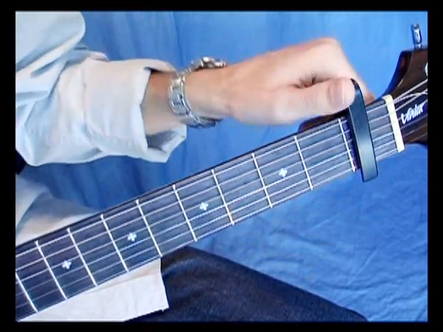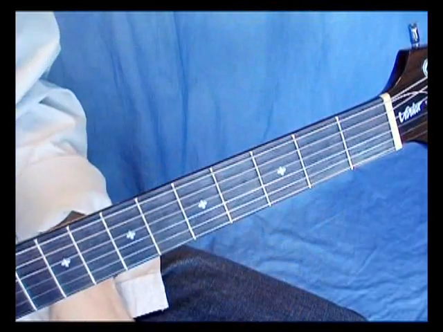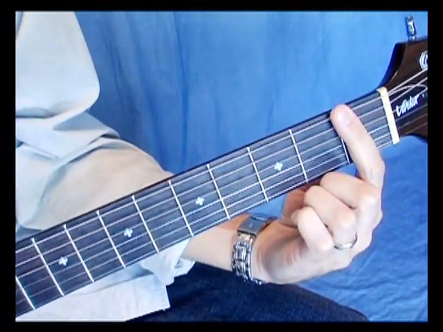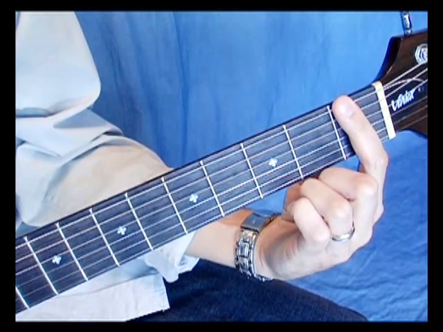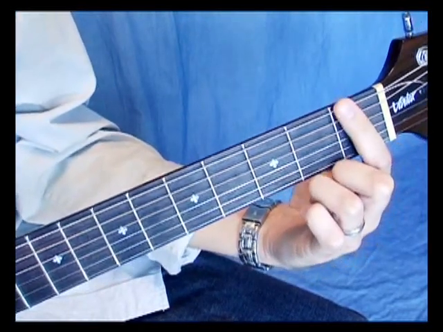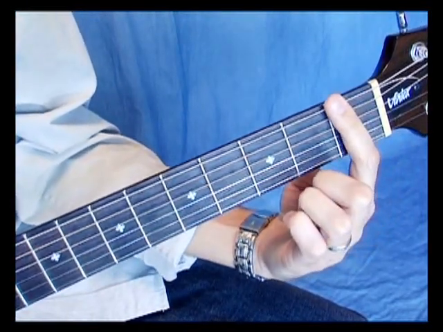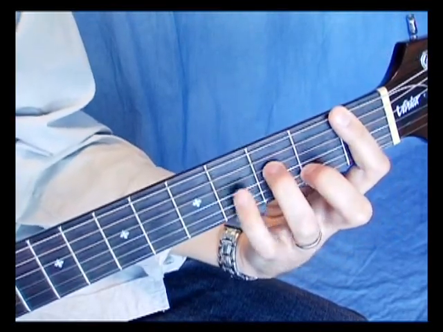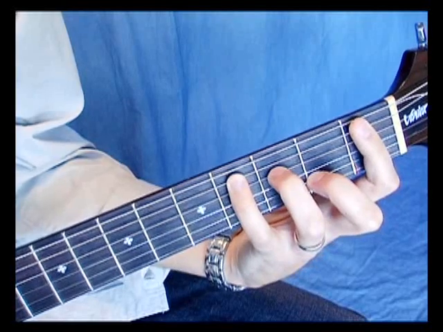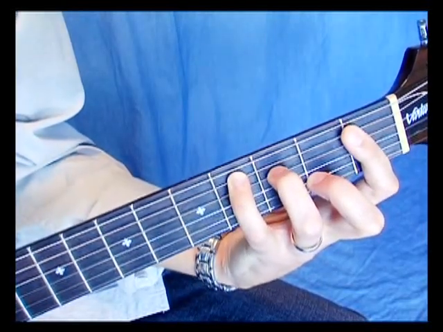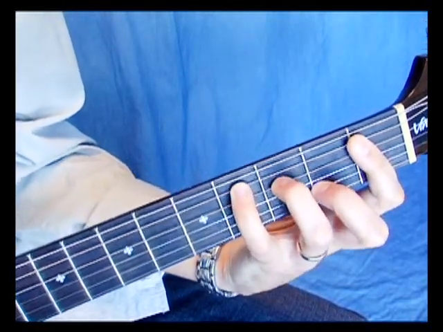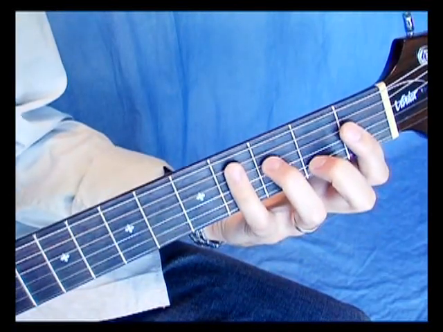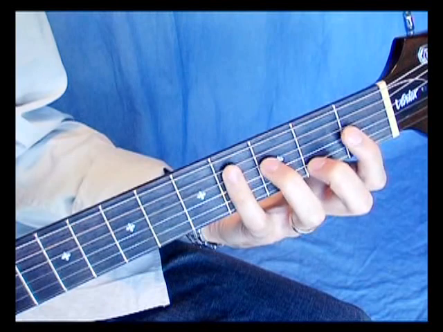You could play this without a capo by using your index finger and barring across the 1st fret. So your first finger is acting like a capo. Then use your remaining fingers to build the C shape. This is not easy to do. It'll take some practice in order to get used to it.